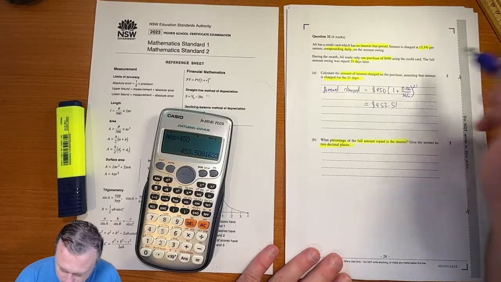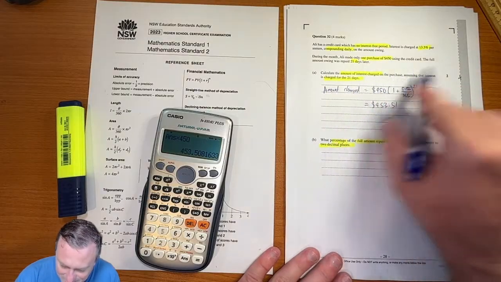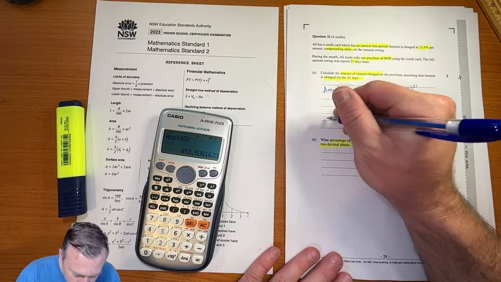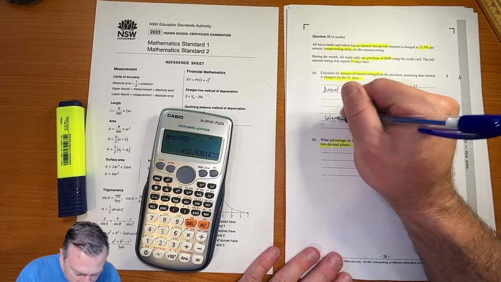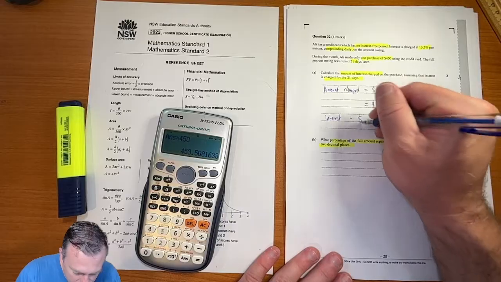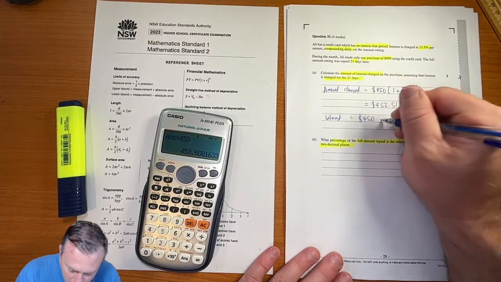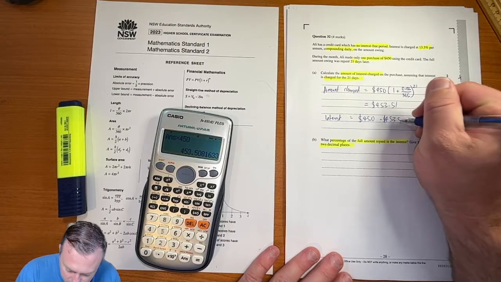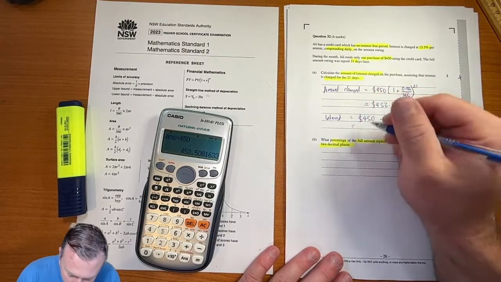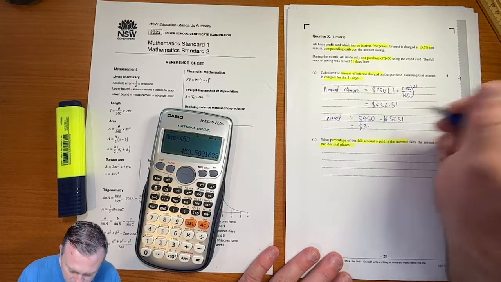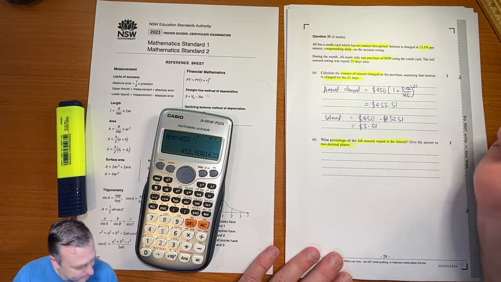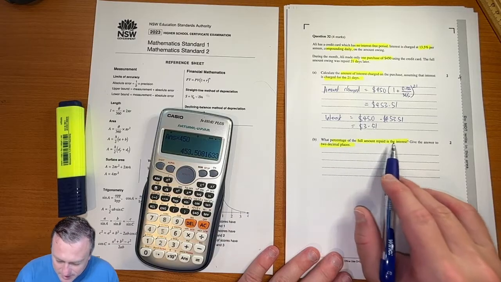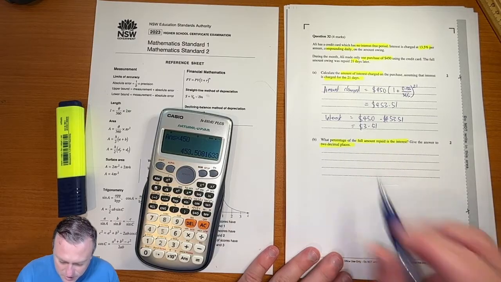So then the question is, calculate the amount of interest charged on the purchase. So that's how much is owed. The interest then is equal to the 453.51 minus the 450, which will then give you $3.51. So what percentage of the full amount repaid is the interest? Give the answer to 2 decimal places.